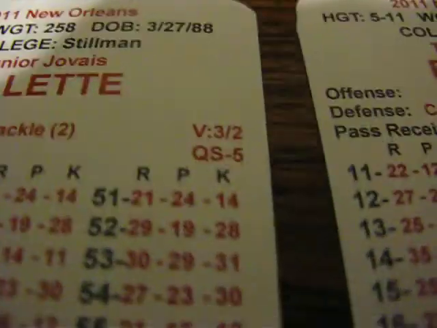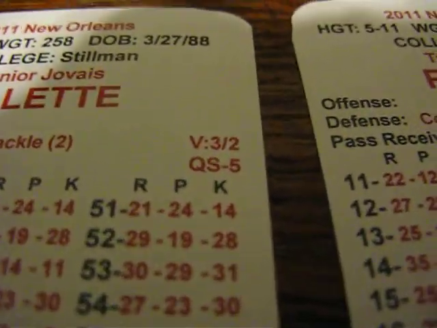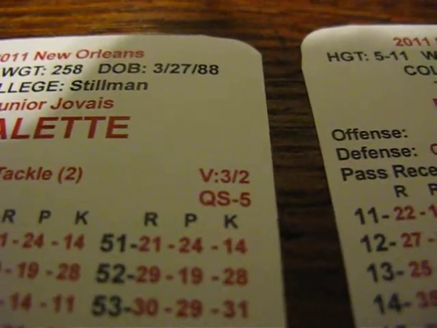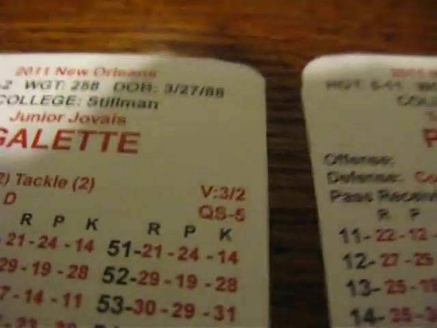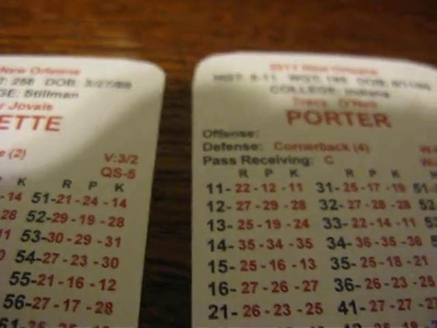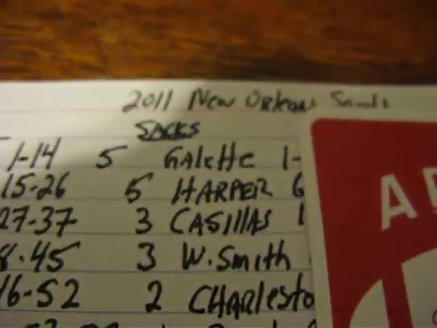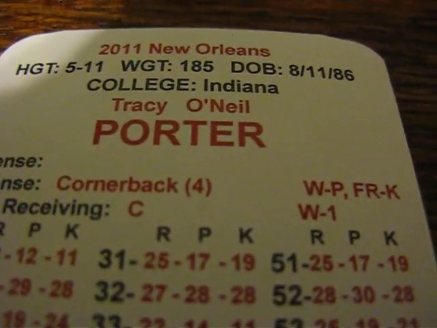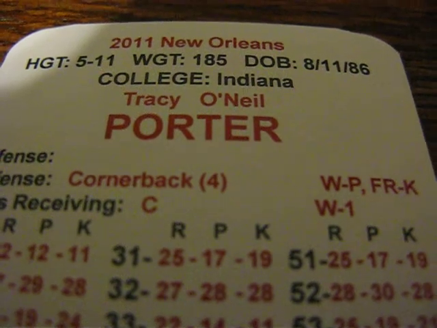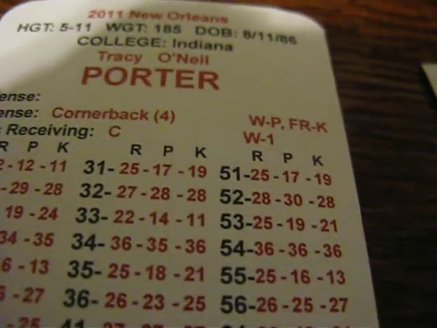You do the same for defensive players. All right, Junior Gillette, that QS is his sack rating. The -5, that is his number. When I go to Junior Gillette, I write a 5 next to it. Harper's card, he had a QS 5. All right, let's look at Tracy Porter. That W-1 is his interception rating. And I would put a 1 next to his name.